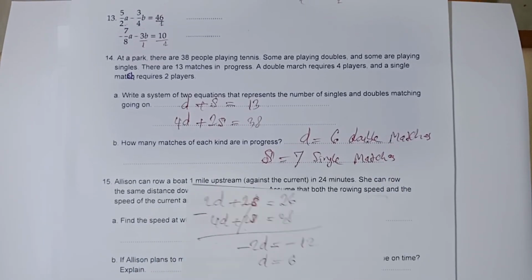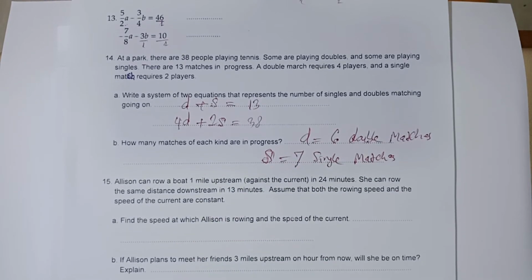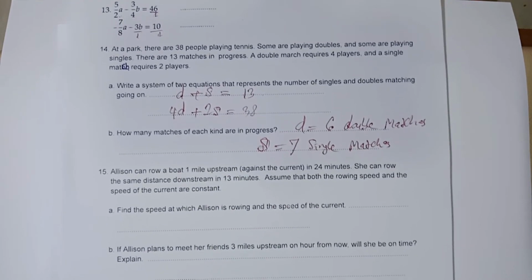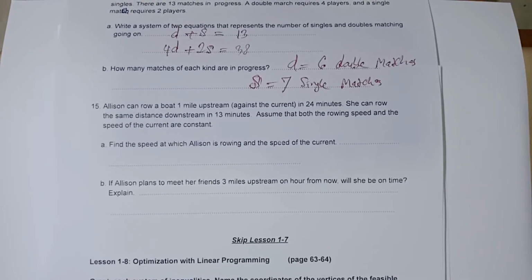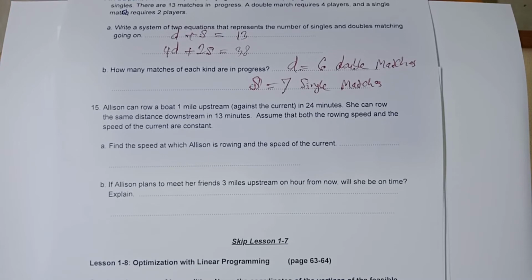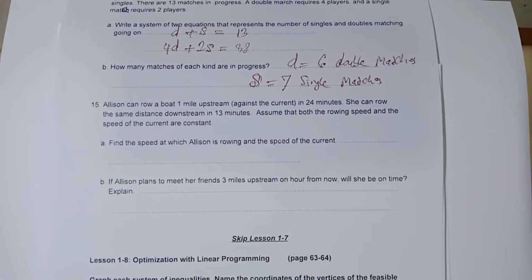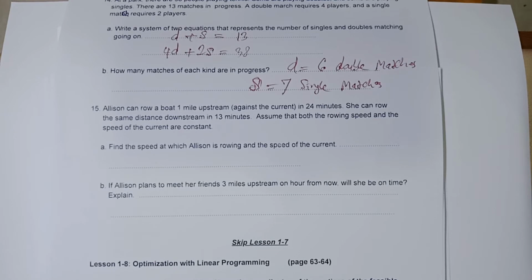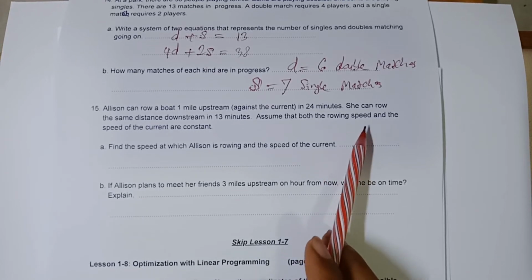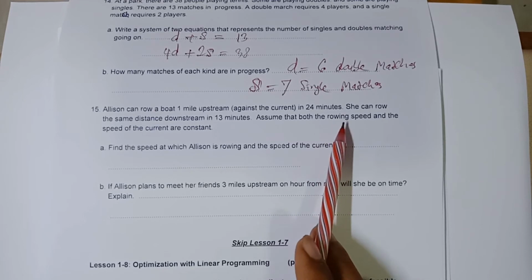Right. Last number, number 15 in this section. Alison can row about 1 mile upstream against the current in 24 minutes. She can row the same distance, 1 mile, but this time downstream, in only 13 minutes. Let's find the speed at which Alison is rowing and the speed of the current. We assume the speed upstream and downstream is the same.